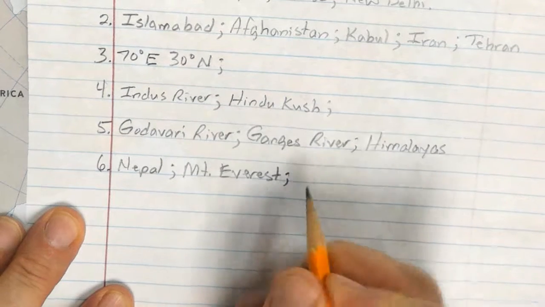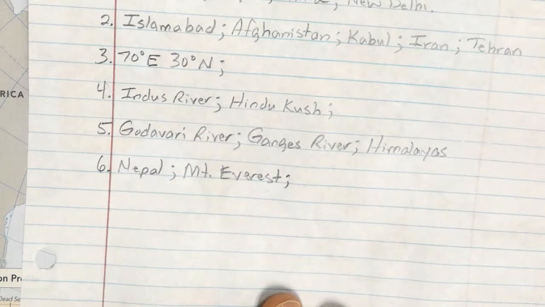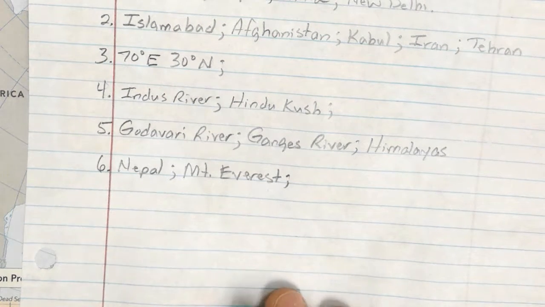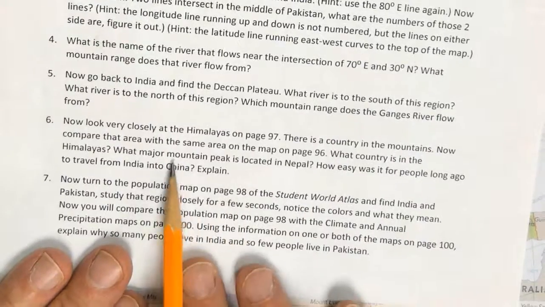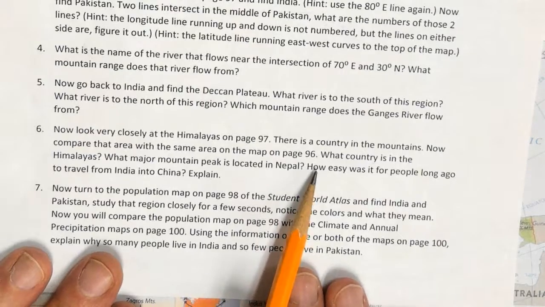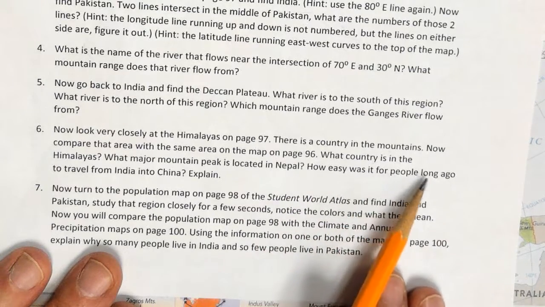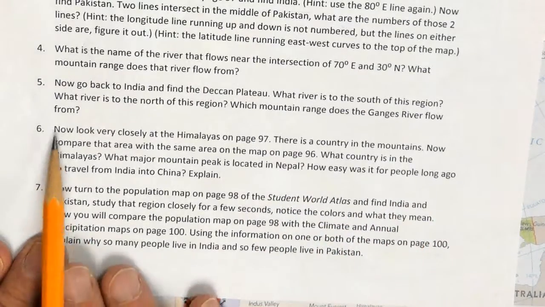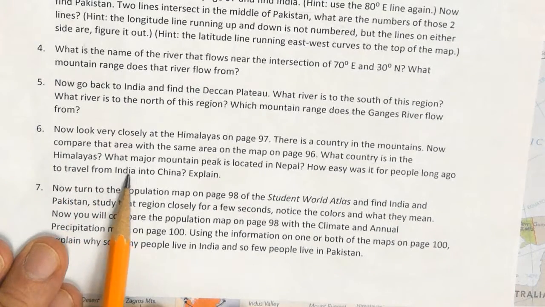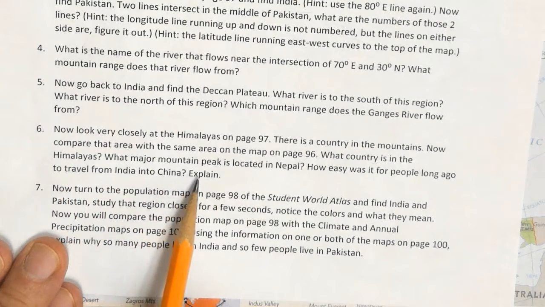Okay, semicolon. Okay, last part of number 6. How easy was it for people long ago to travel from India into China, and explain?